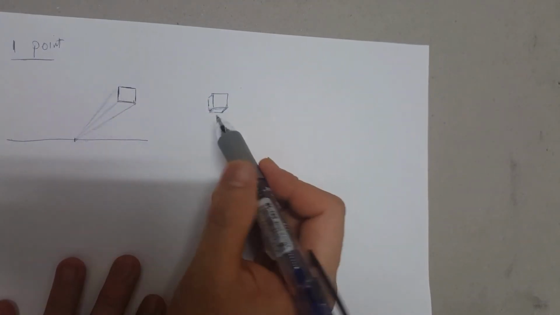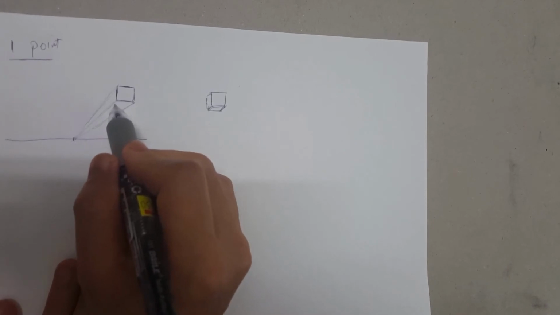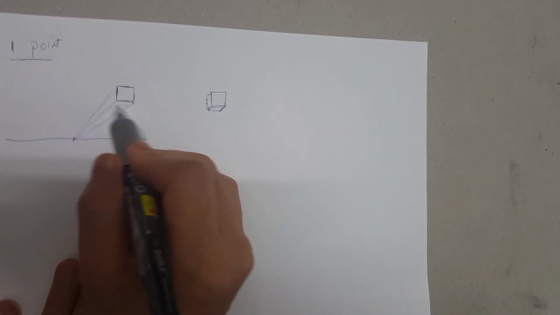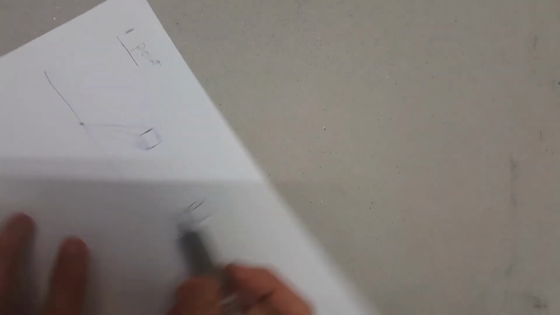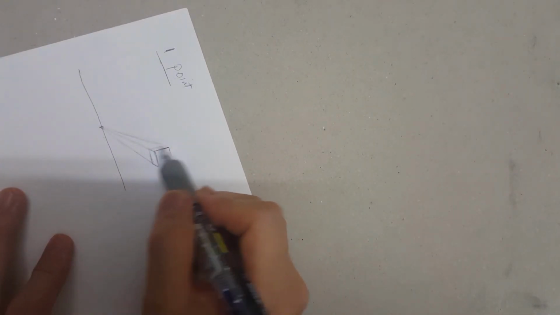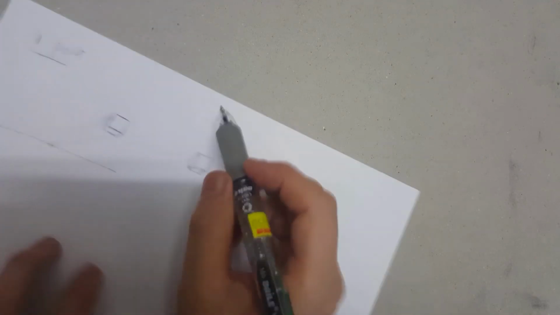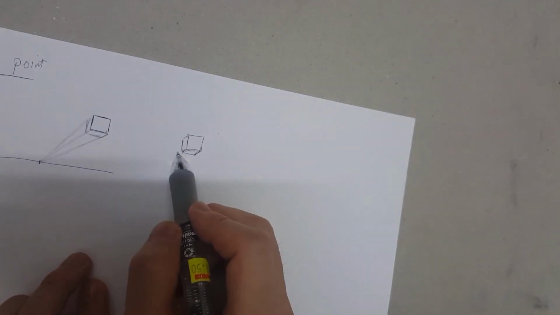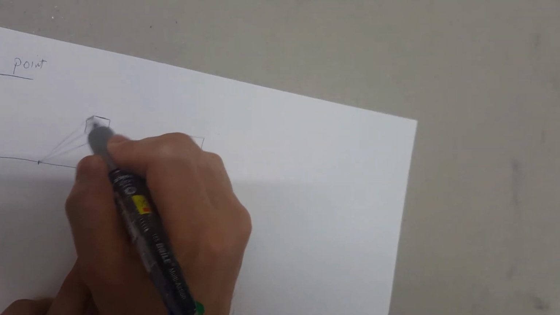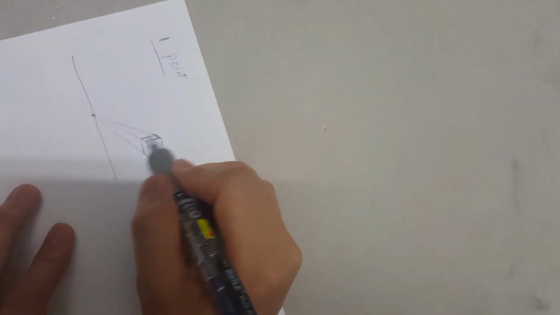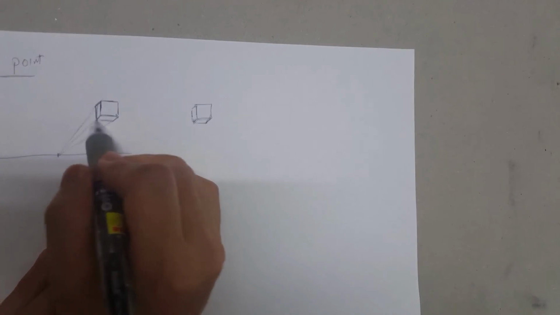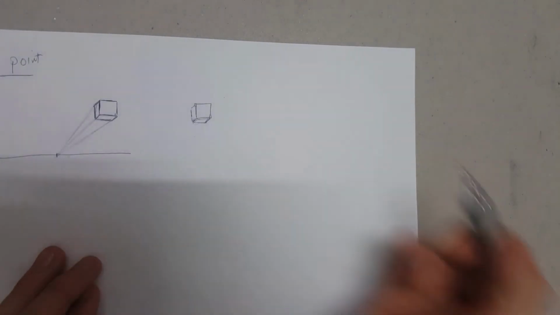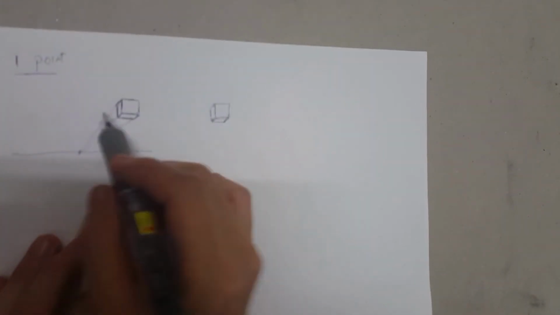Right, so if the cube is just very short, maybe it will end here. Then we realize that it will look very similar to the isometric view here, because this is just a small cube. It doesn't really look much different here.